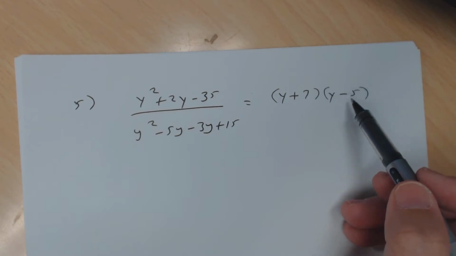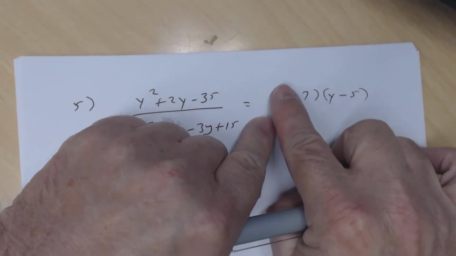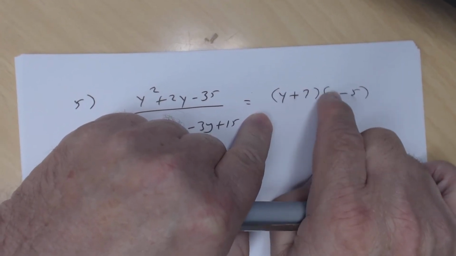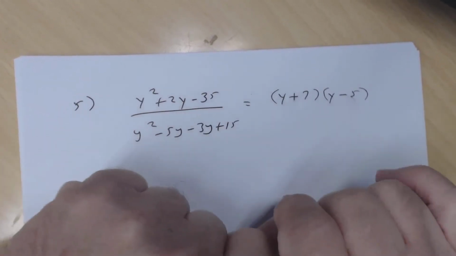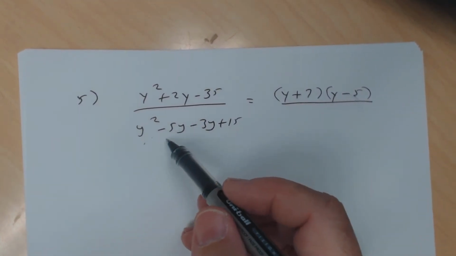A positive 7 times a negative 5 is a negative 35. That's your last. And we're using FOIL. The outer is a negative 5y. The inner is a positive 7y. When I add them up, I get a positive 2y. In my denominator, again, I'm going to go ahead and leave it as it is.